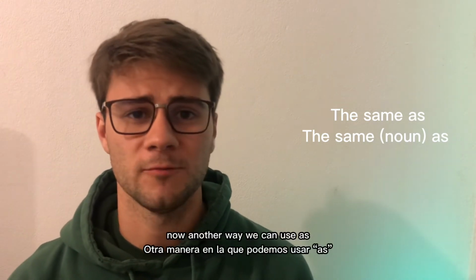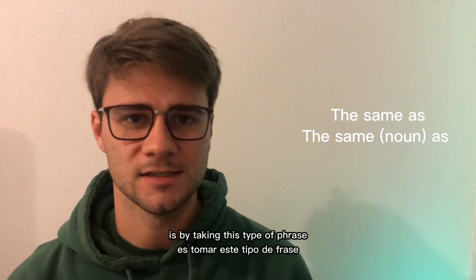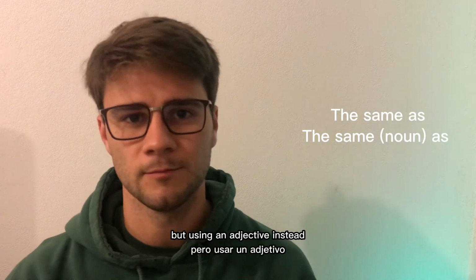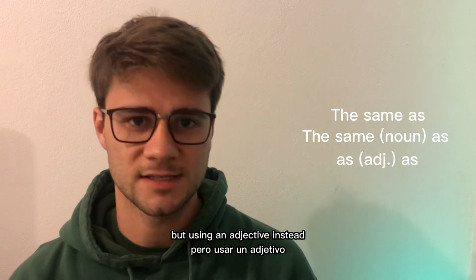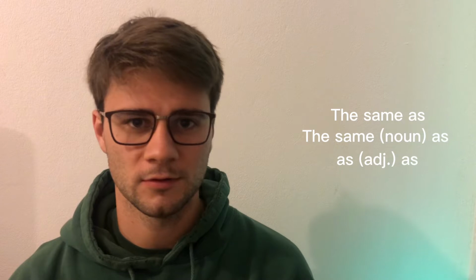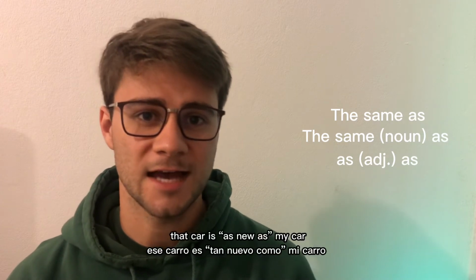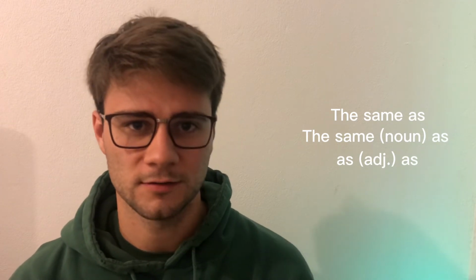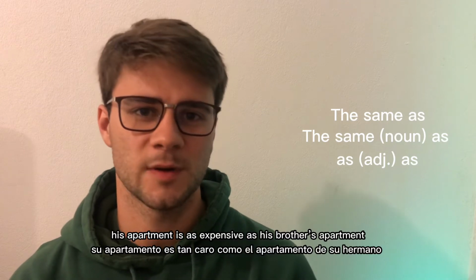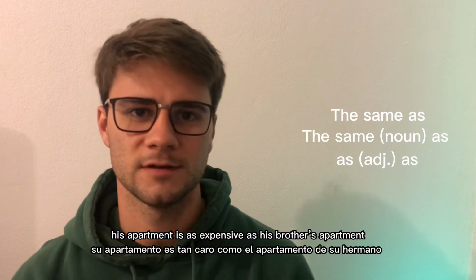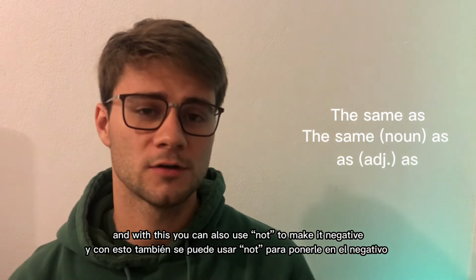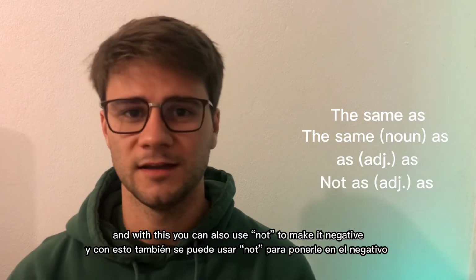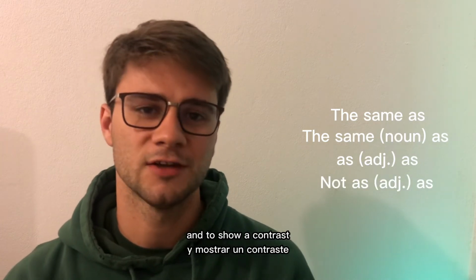Now another way we can use as is by taking this type of phrase but using an adjective instead. For example, that car is as new as my car. His apartment is as expensive as his brother's apartment. And with this, you can also use not to make it negative and to show a contrast.